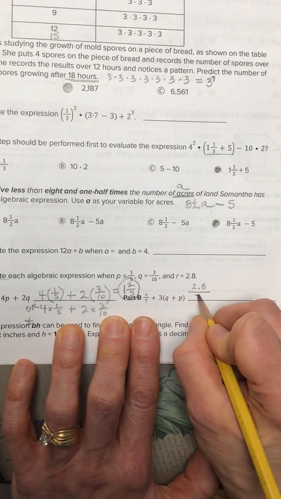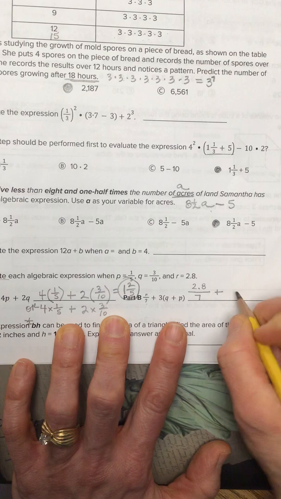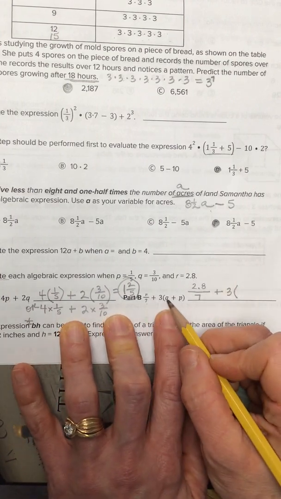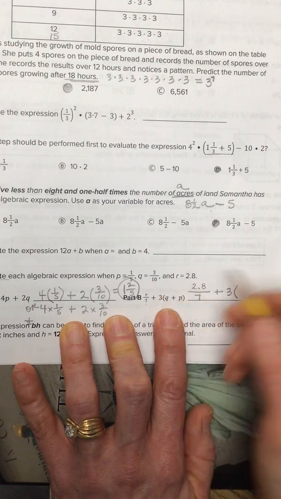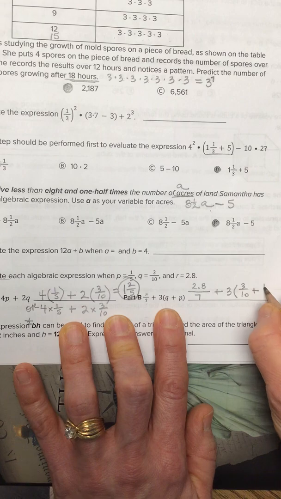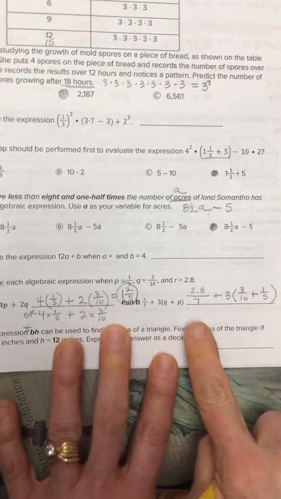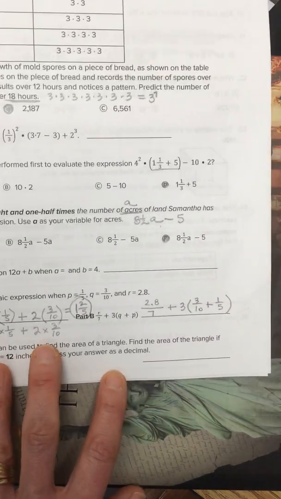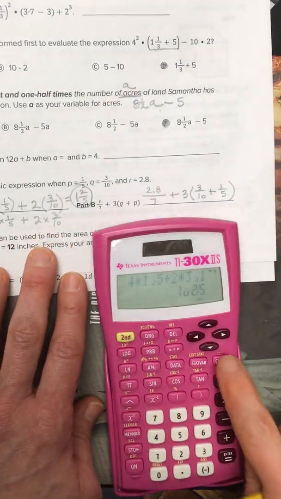R over 7 plus 3 parentheses. Notice I'm just following this. Q plus P. Q is 3/10 and P is 1/5. Now that's a lot of math right there, but you can just type it in your calculator. Okay, so let's notice how you do that.